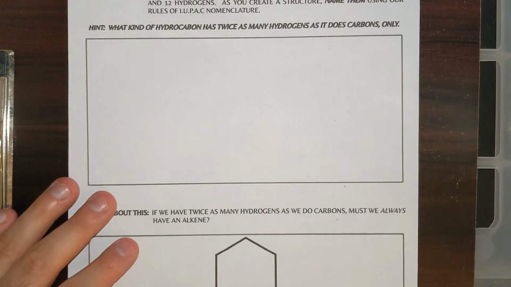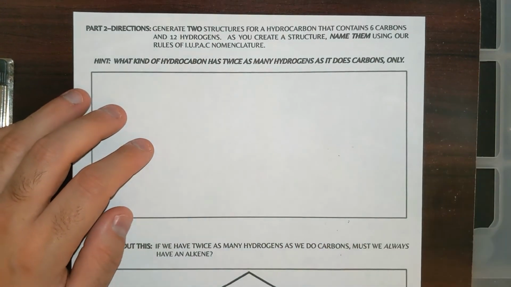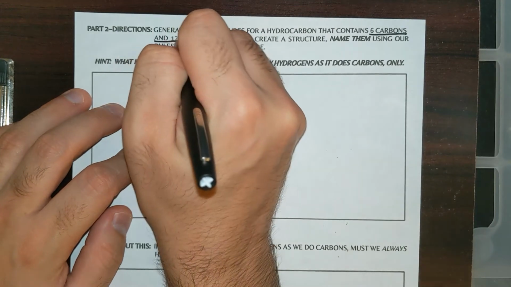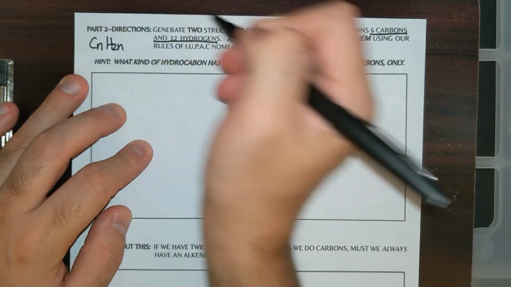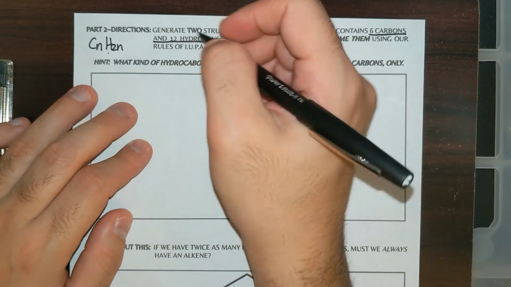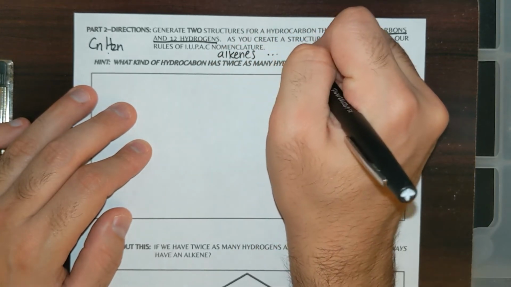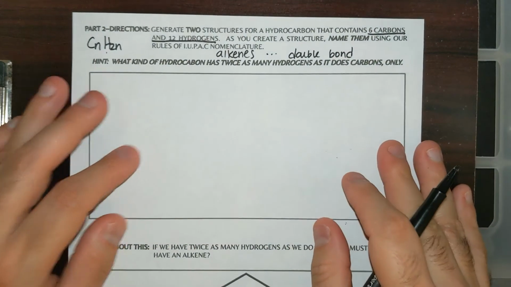Okay? Then let's look at part 2. In part 2, it says generate 2 structures. I'm just going to do 2 that contain 6 carbons and 12 hydrogens. This follows the CnH2n rule. So if n was 6, H would be 12. These are alkenes, I mean. So there could be a double bond, and you can put that double bond anywhere.